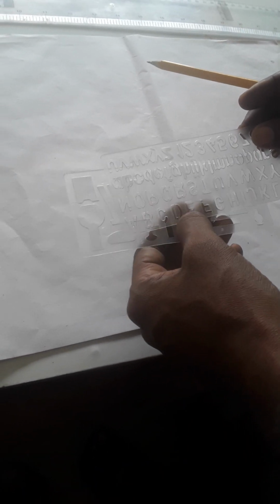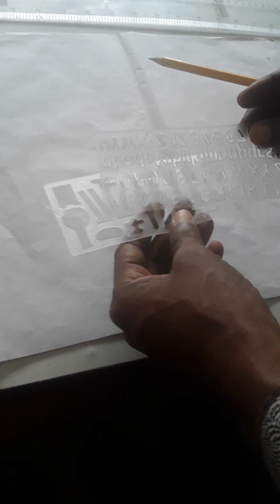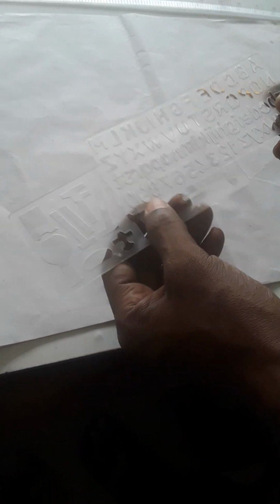The next one we call the template. The template, as you all know, is used by draftsmen or designers to draw various geometric shapes, letters, and alphabets. These are good examples of templates. As you can see, we have the lettered one, which is the alphabetical one.